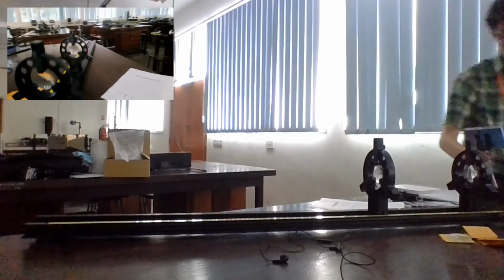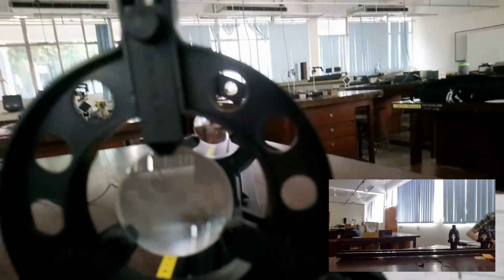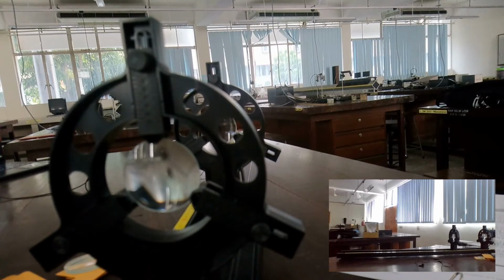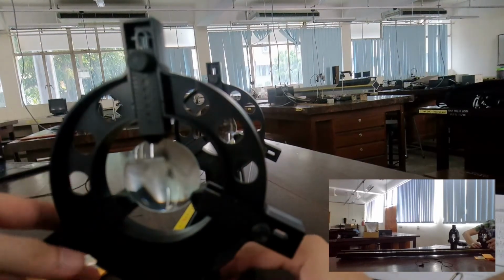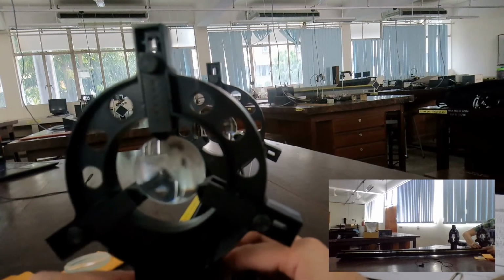Let's try. I don't think this will work because obviously this is a video, but I'll just try to see myself first. We're going to see through the eyepiece and look at what's far away.